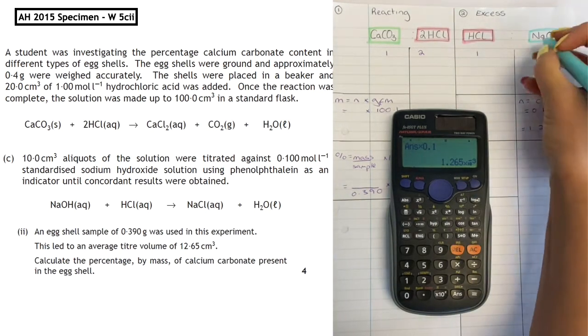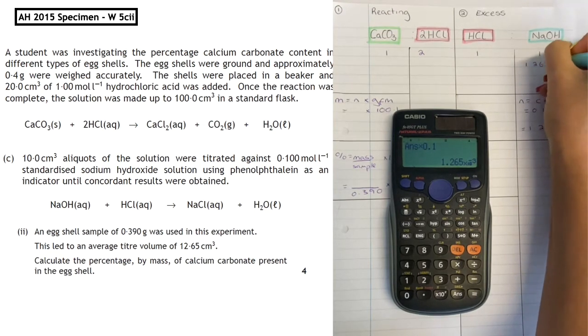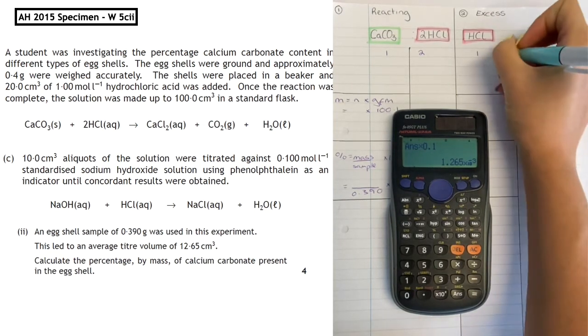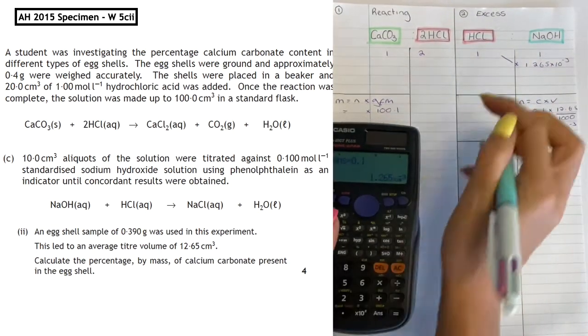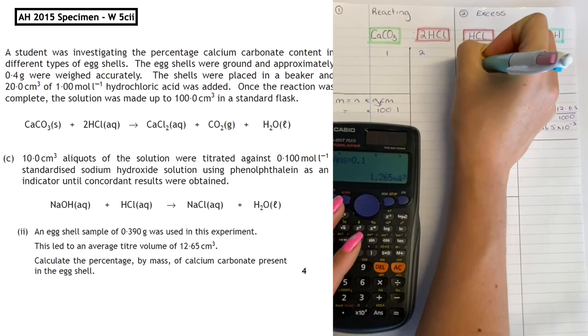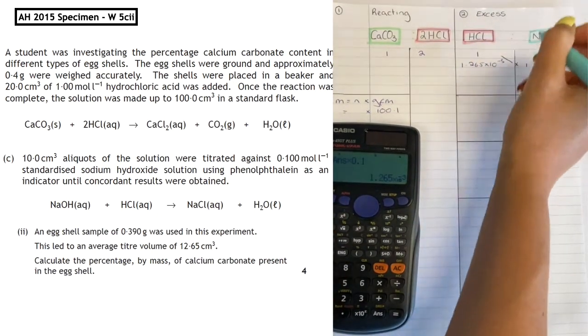So we can pop that underneath here so that we're going to scale that for our mole ratio. And we would cross multiply that. Times by 1, divide by 1, and that would still give us 1.265 times 10 to the minus 3.